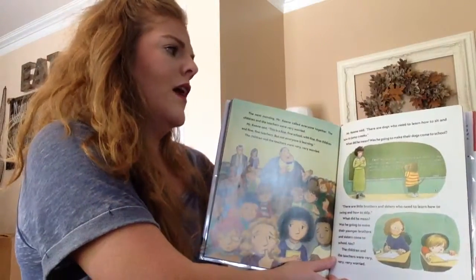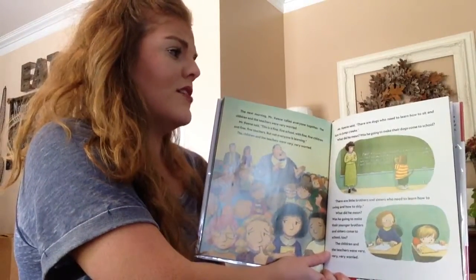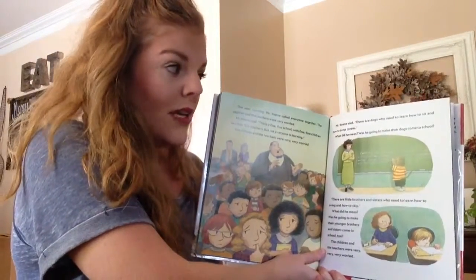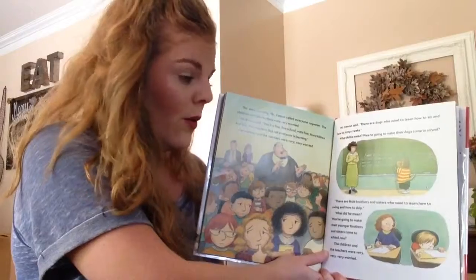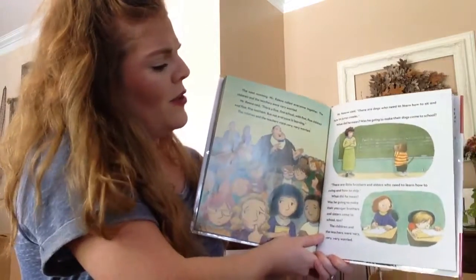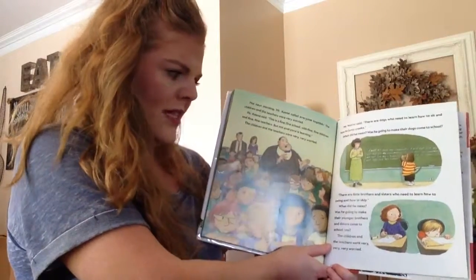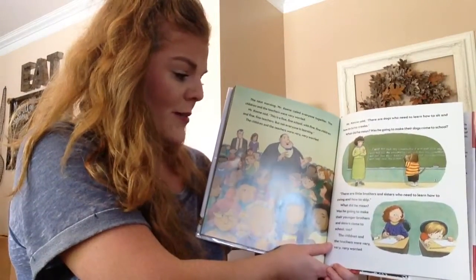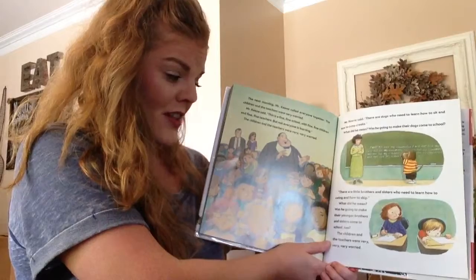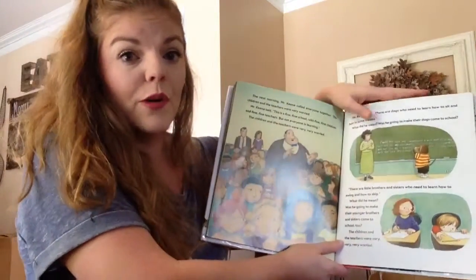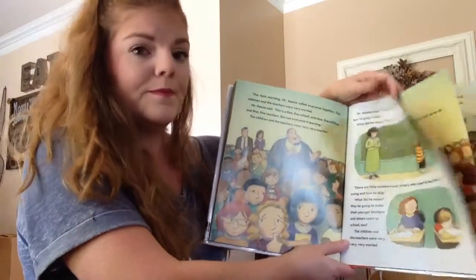Mr. Keene said, "There are dogs who need to learn how to sit and how to jump creeks." What did he mean? Was he going to make their dogs come to school? "There are little brothers and sisters who need to learn how to swing and how to skip." What did he mean? Was he going to make their younger brothers and sisters come to school too? The children and the teachers were very, very worried.